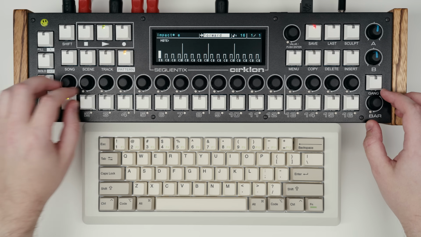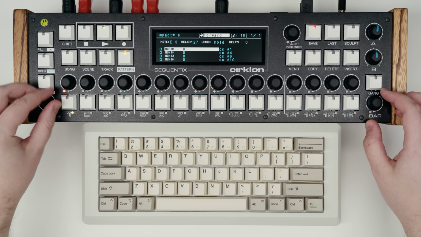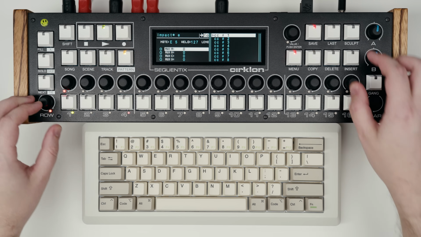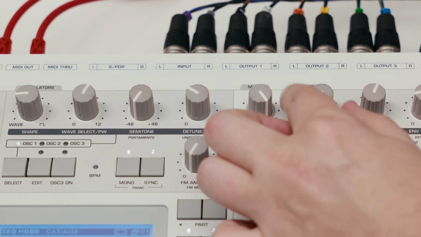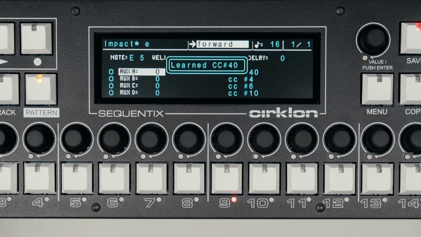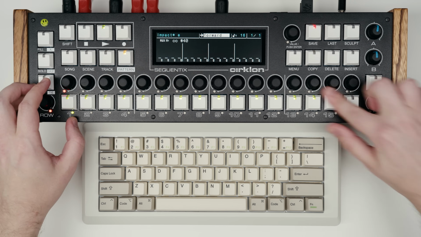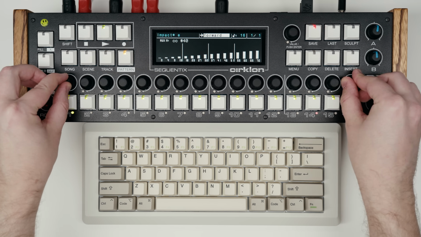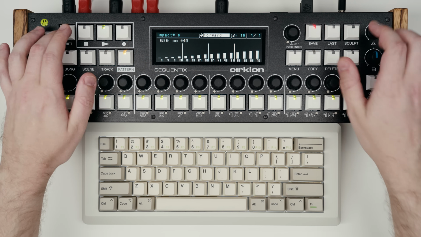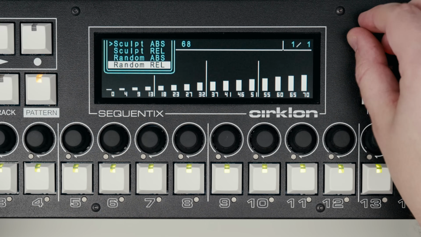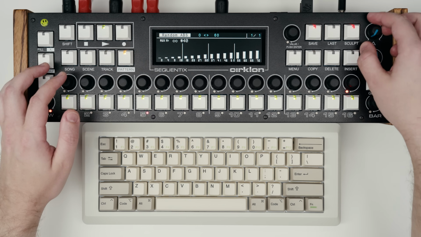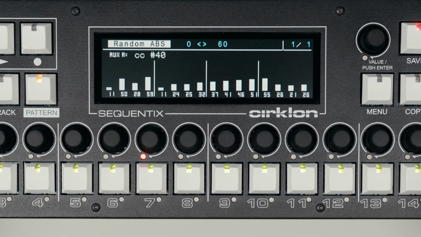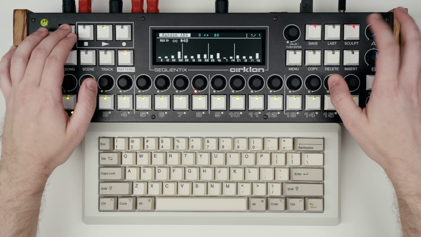Here's the trick, we are going to learn MIDI CC of filter cutoff. And now I can modulate the filter. You can assign random values on the fly with sculpt button. Or even better, do it automatically.